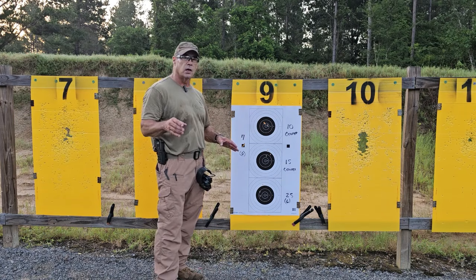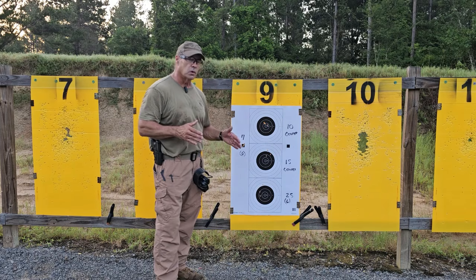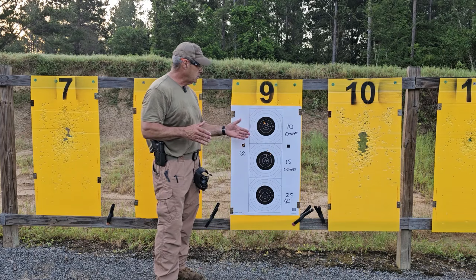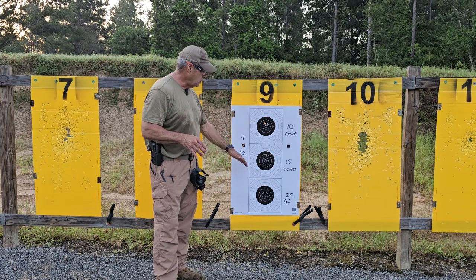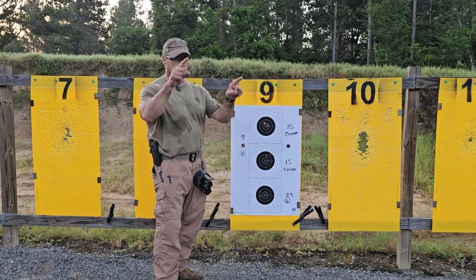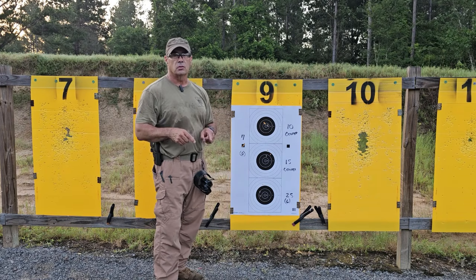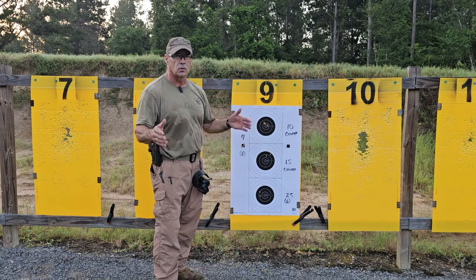So I hope this video helps. Use both. Action Target, LA Targets has these. Again, you can buy the actual bullseyes and spray glue them on. That still works. That's old school.